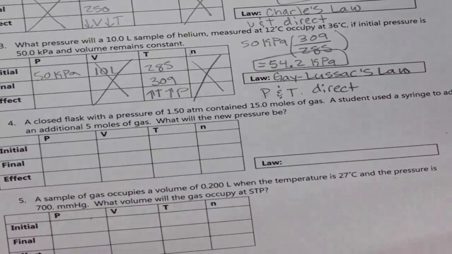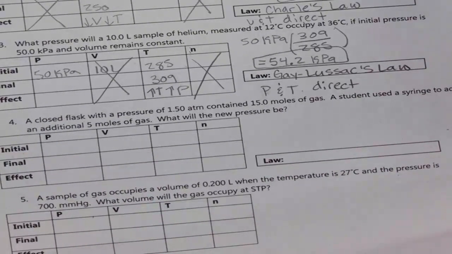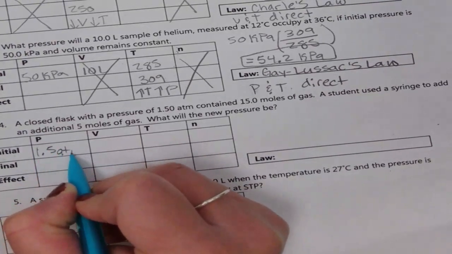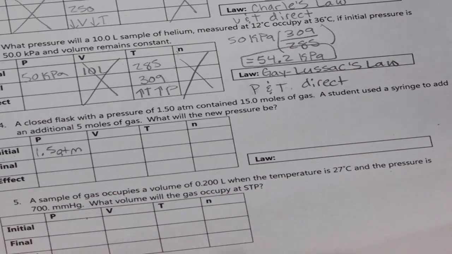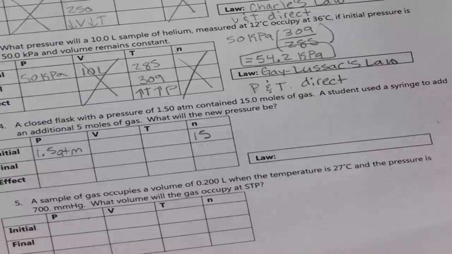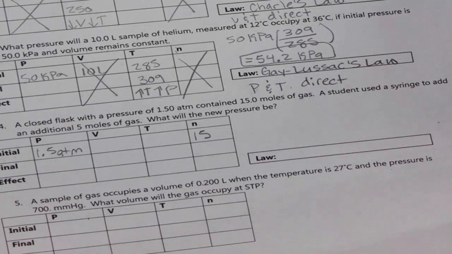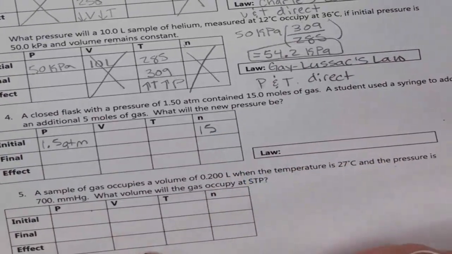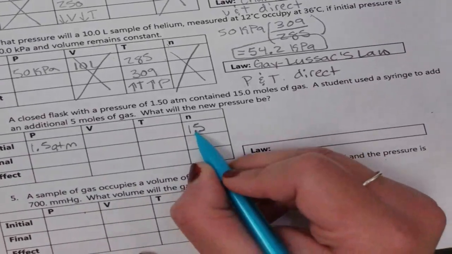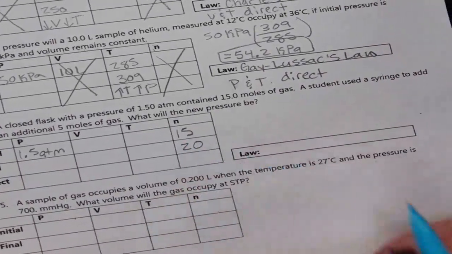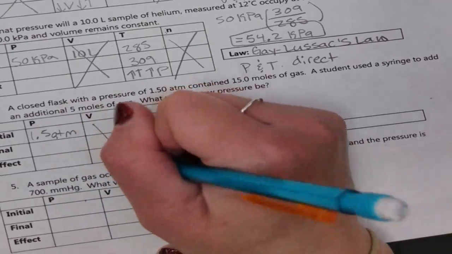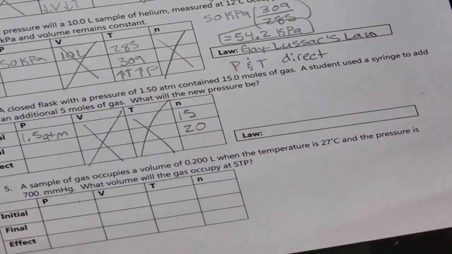So let's look at another example. I have a closed flask with a pressure of 1.5 atmospheres. And it contains 15 moles of gas. A student uses a syringe to add an additional 5 moles. So if I start with 15 and I add an additional 5, 15 plus 5 means I end up with 20 moles in my final container. And I want the pressure. So volume is not changing and temperature is not changing.